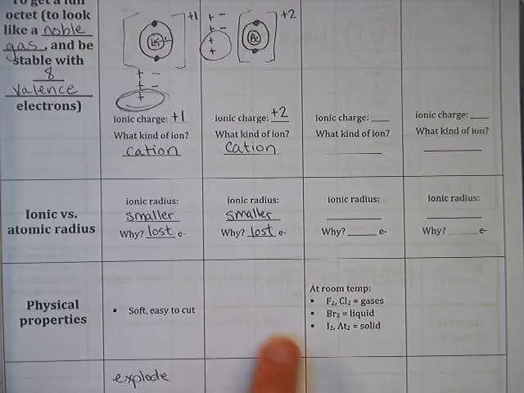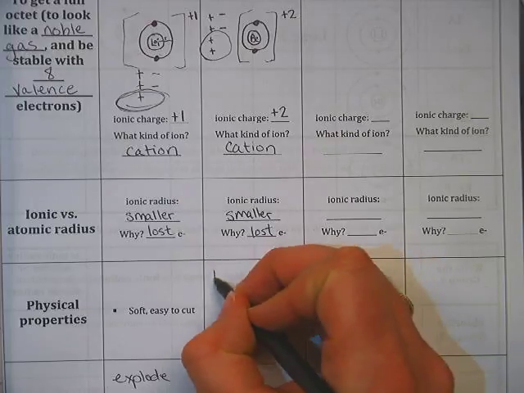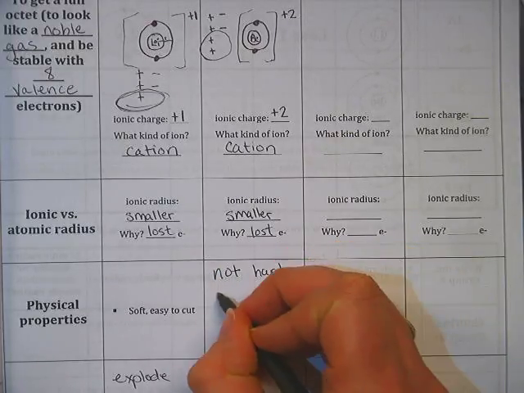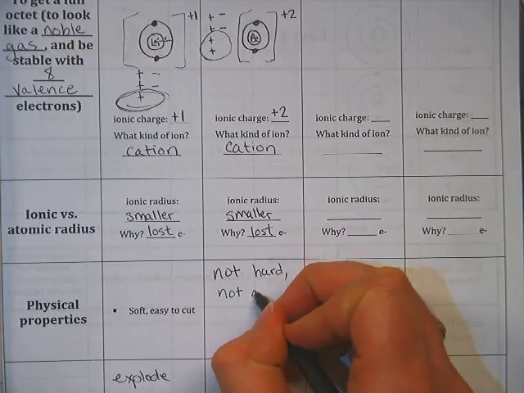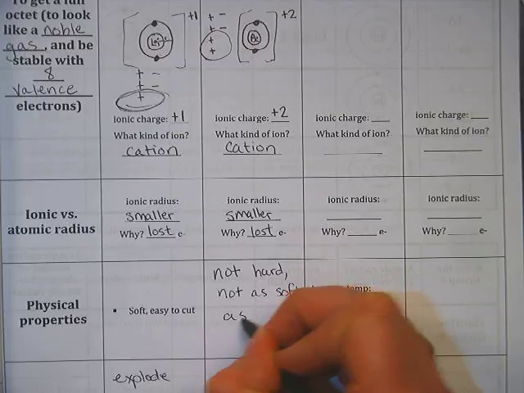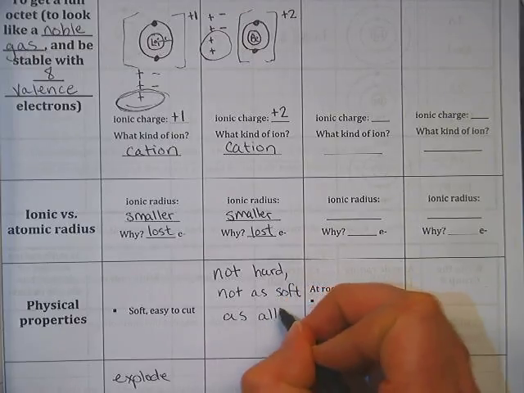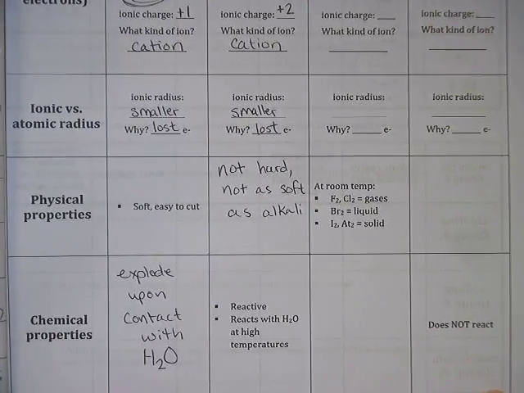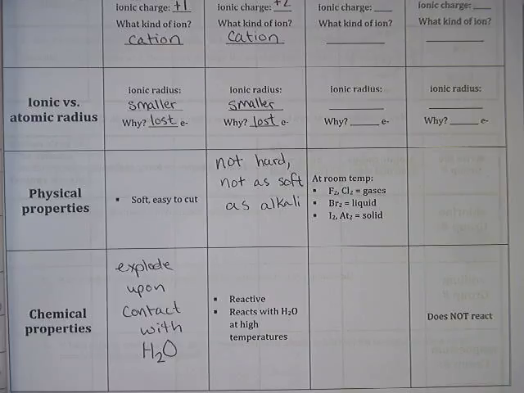Alkaline earth metals have some physical properties of being not really hard, but they're not as soft as the alkali metals. So butter, basically. Micah, do you have a question? So basically, really cold butter. Butter is slightly harder, yeah.